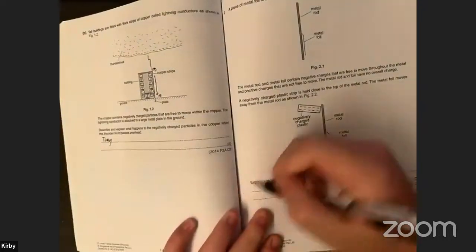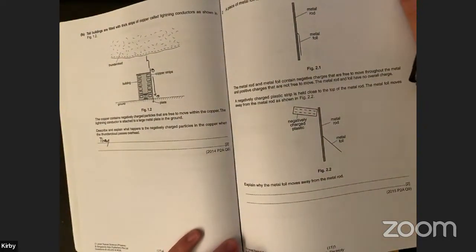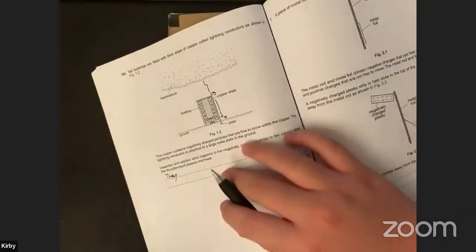Can you write something on the part B one? I'm asking you to do the part B one first. Okay, form your sentence. Come on.